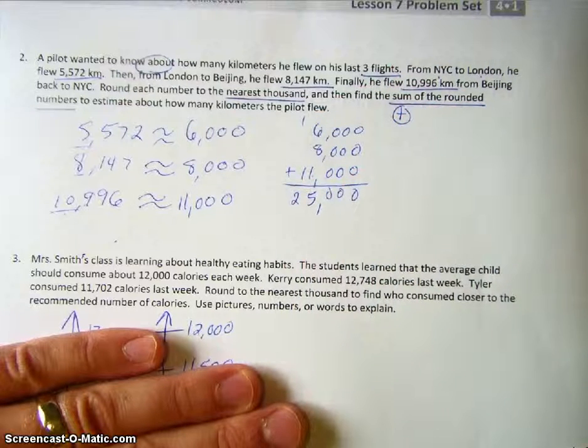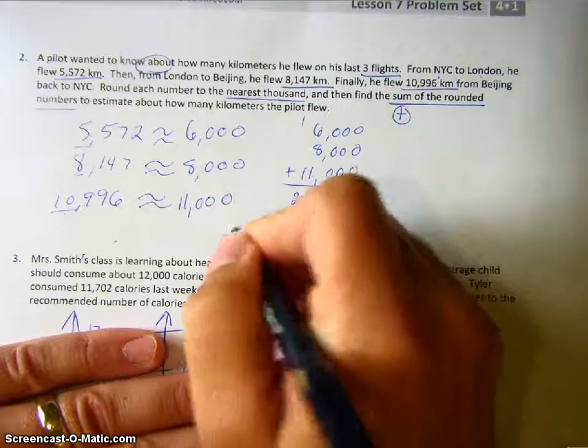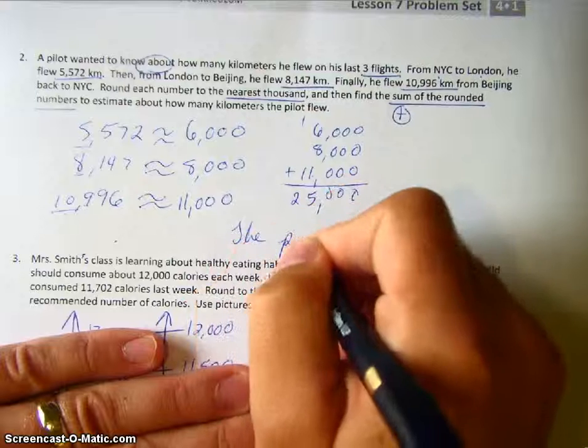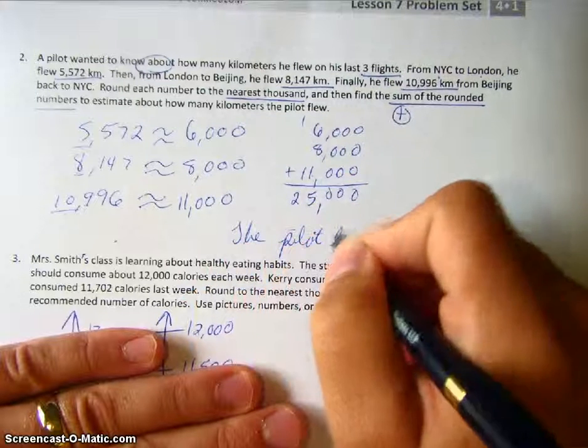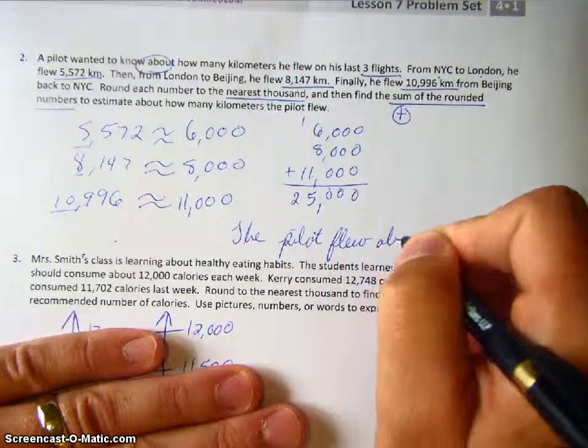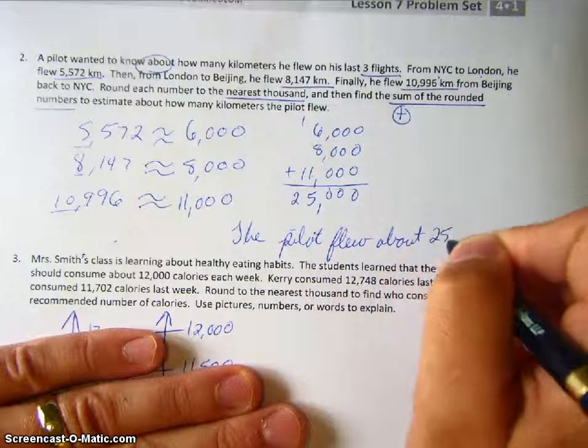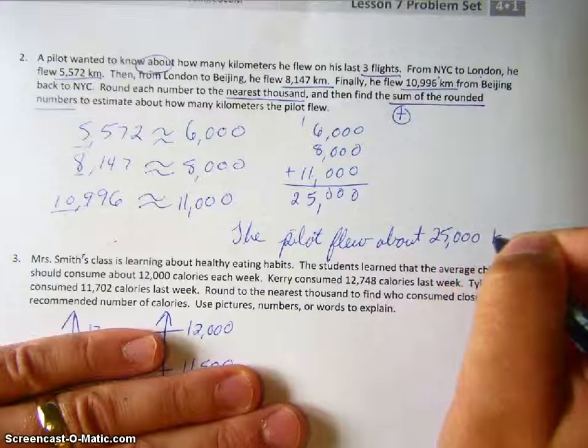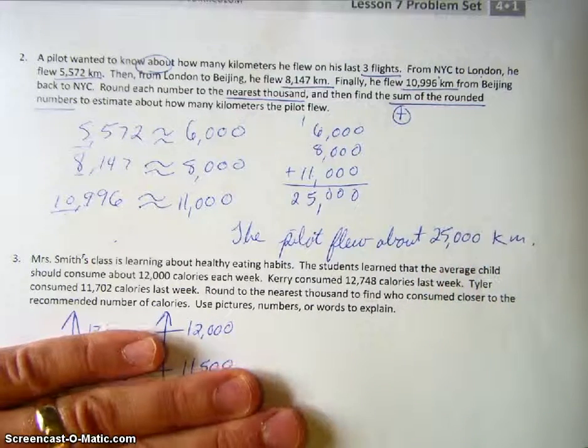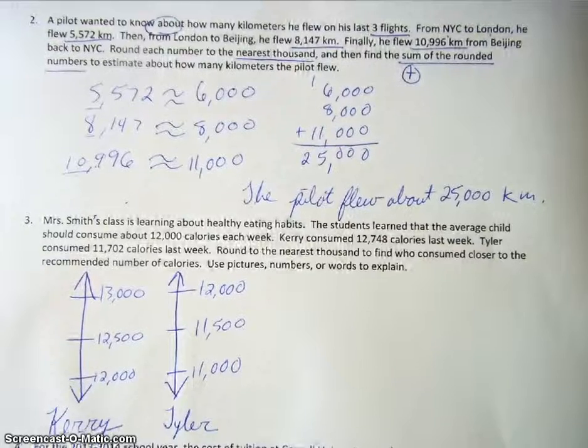So we have 25,000. So the pilot flew about 25,000 kilometers.